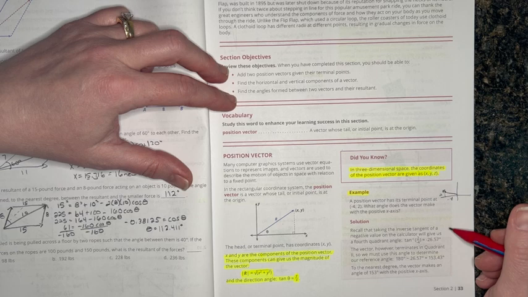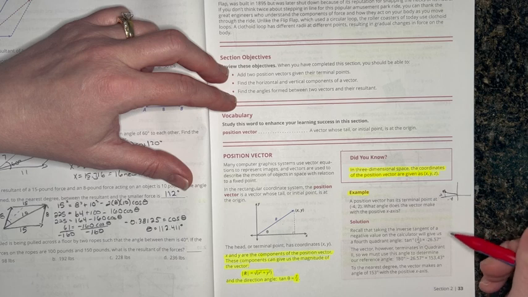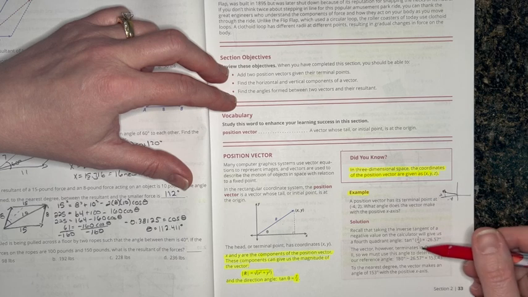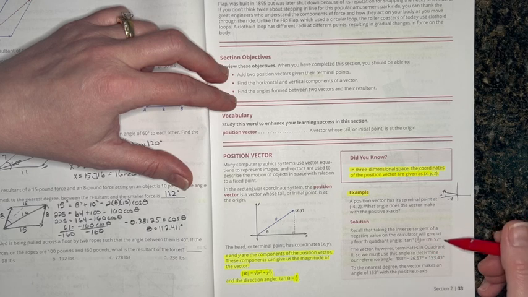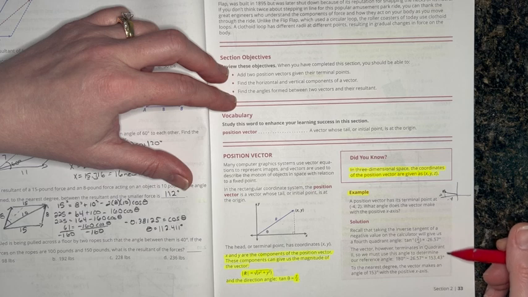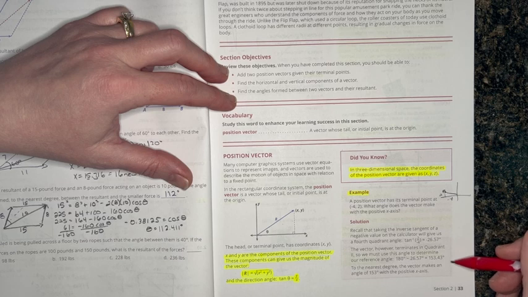Recall that taking the inverse tangent of a negative value on the calculator will give us a fourth quadrant angle, okay, which is -26.57 degrees. The vector, however, terminates in quadrant 2. So we must use the angle to determine our reference angle, which is, we subtract it from 180 degrees, okay?